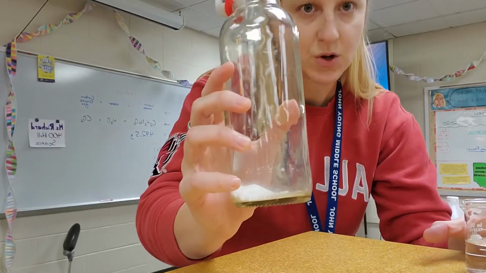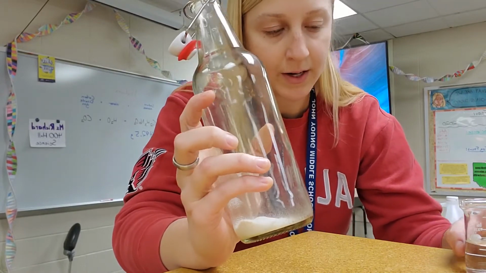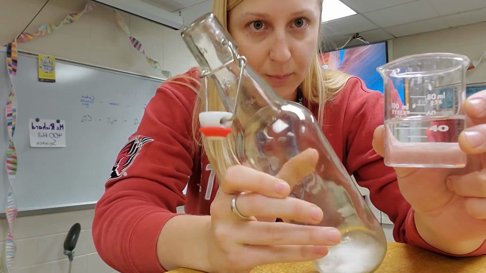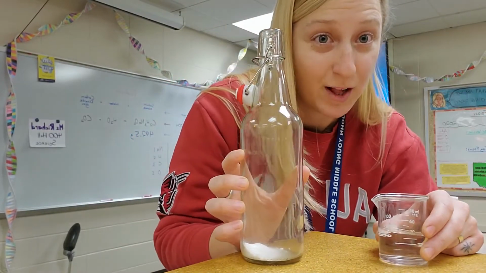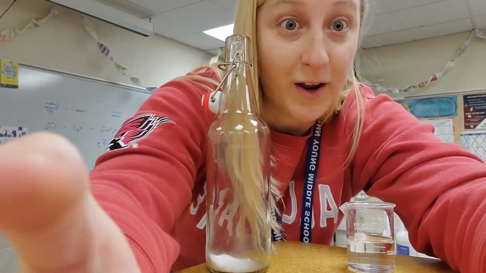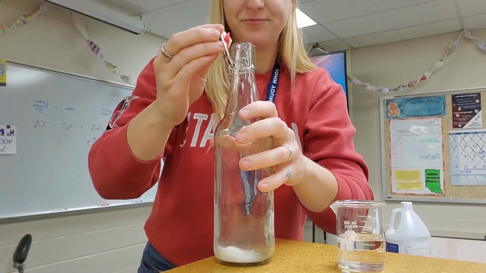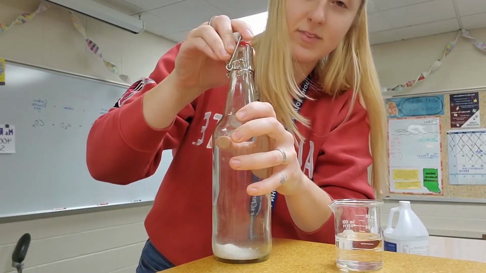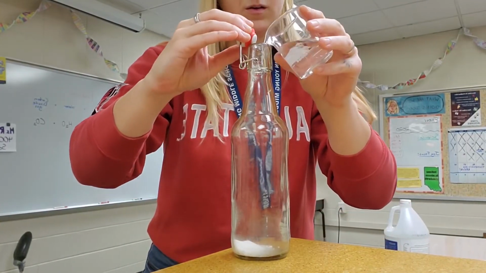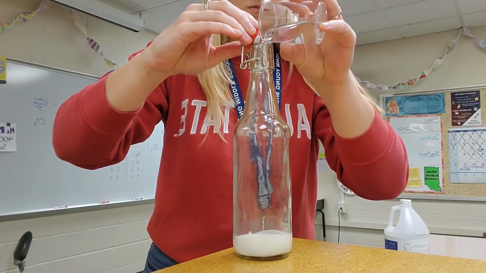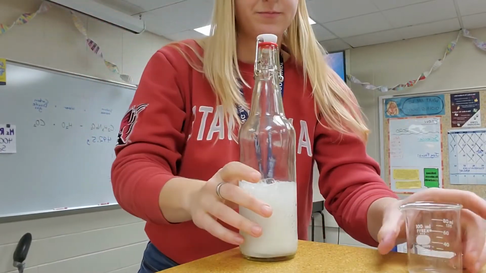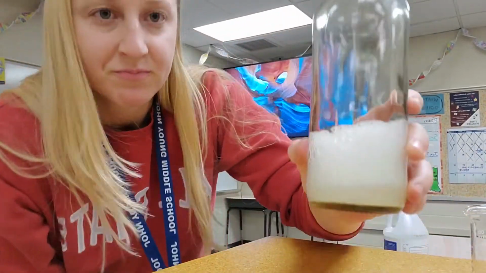Okay, so here's my baking soda already in the bottle. Here's my vinegar. Here's my pressure bottle, and hopefully I'll be able to put this all together and cap it up before it explodes in my face and all over the room. Let's give it a shot. If it doesn't, it'll be funny anyway, right? Here we go. All right, I think I got most of it in there.